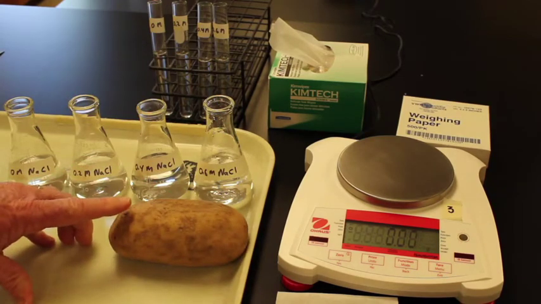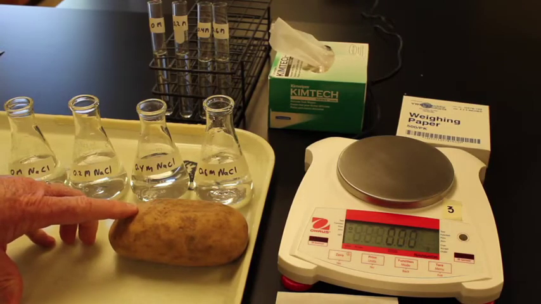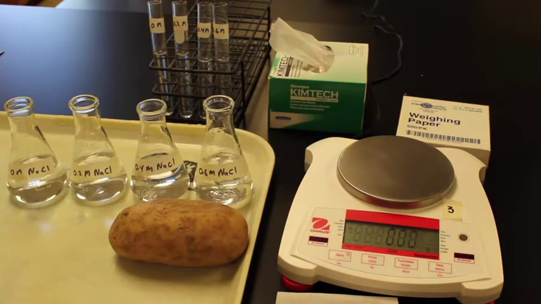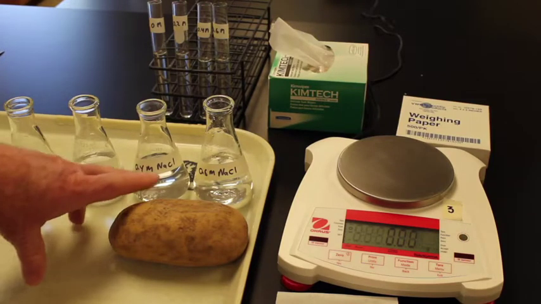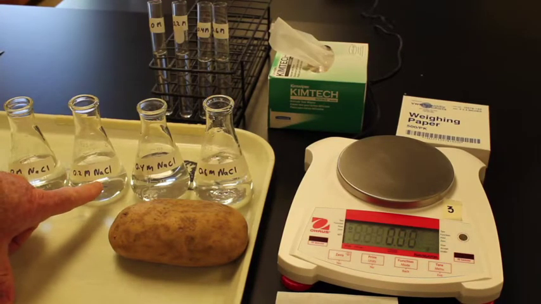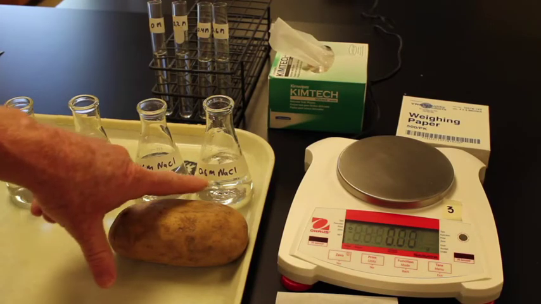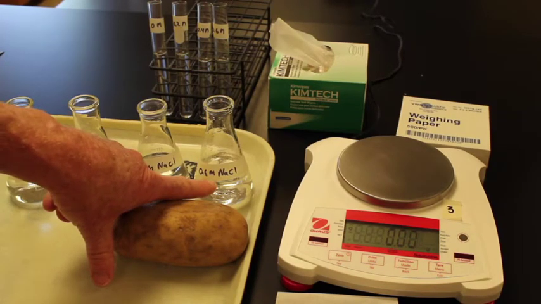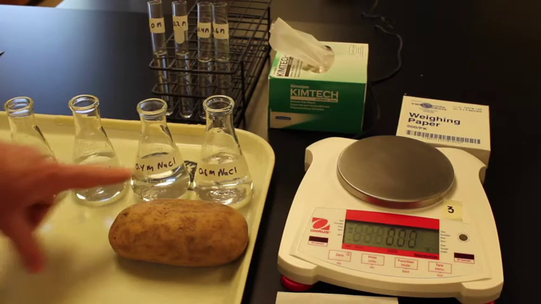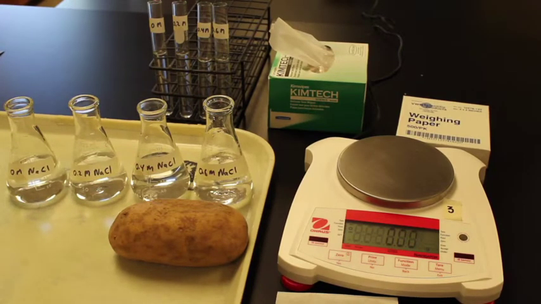I'm going to cut this russet potato into cylinders, four different equal-sized cylinders. I'm going to mass the cylinders, and then I'm going to put them into four different solutions of sodium chloride, or salt. We have a 0 molar NaCl solution, a 0.2 molar, a 0.4 molar, and a 0.6 molar NaCl solution. The way that I made these NaCl solutions is that I took the appropriate amount of salt and dissolved it in the same amount of water, 100 mLs of water.